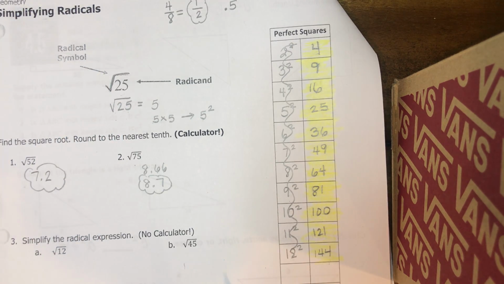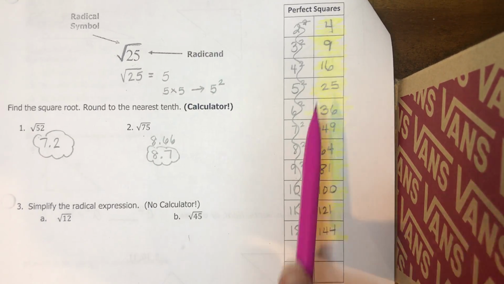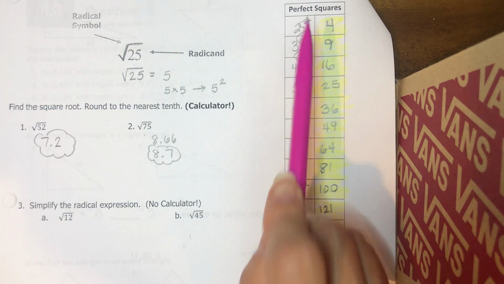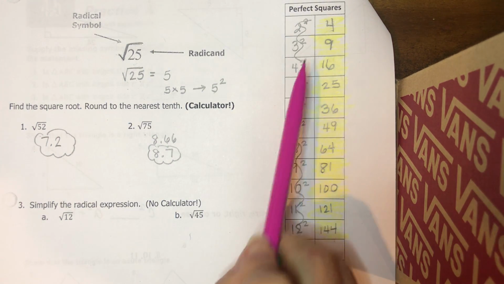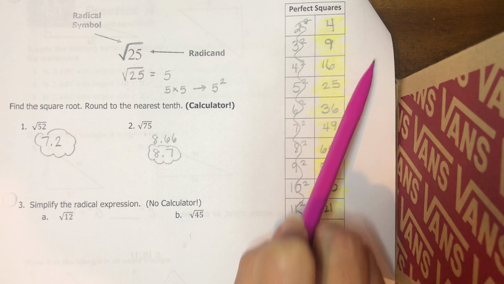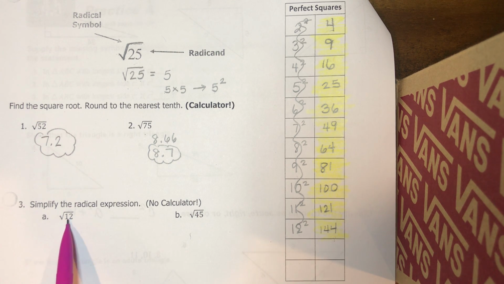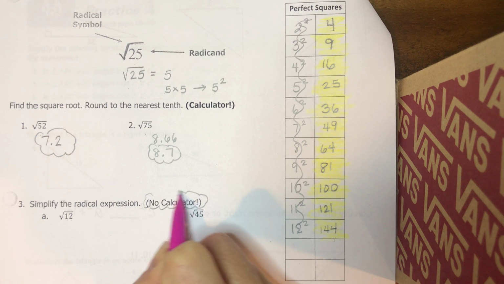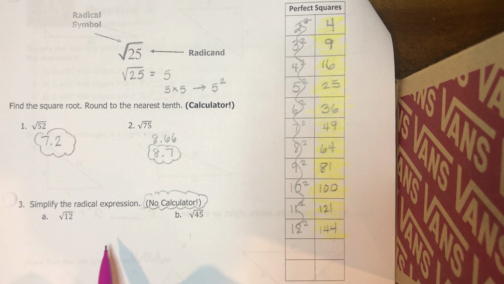So let me show you how we simplify these radicals. I want to have this list, and on a test or a quiz, you can sit and write this list. That's what I would do. I would sit and say, what's 2 times 2? What's 3 times 3? What's 4 times 4? And I would write this list so that I could look at it while I'm trying to simplify. So when we have 12 squared, notice what the directions say. It says no calculator. It says simplify the radical expression. So we do not want a decimal answer.